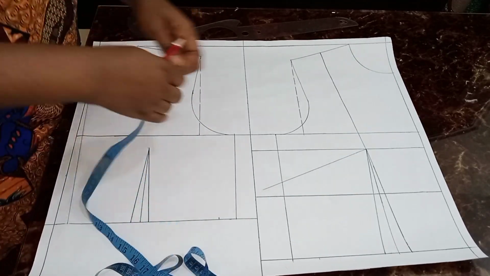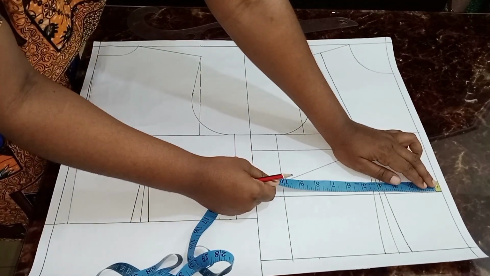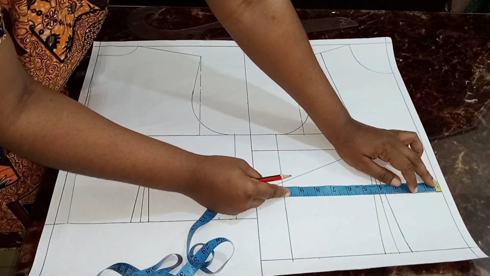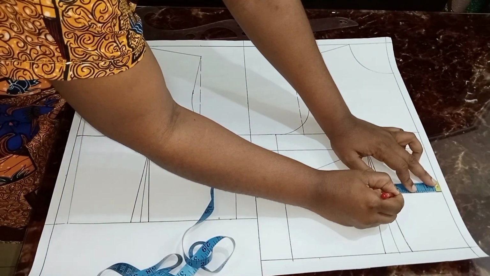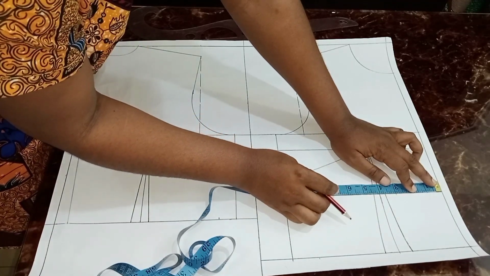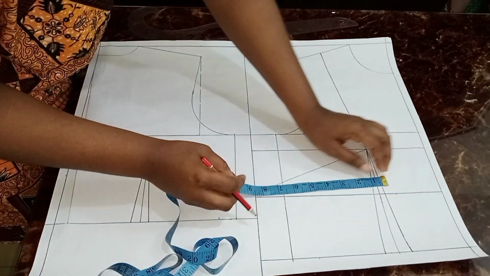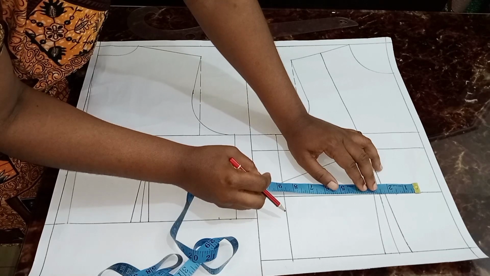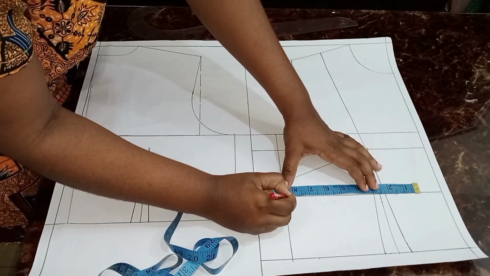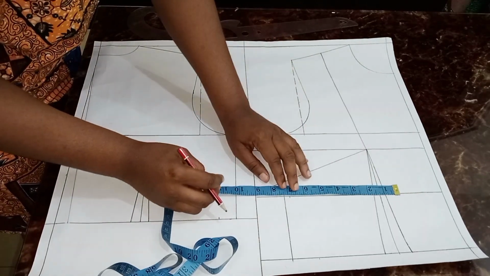We have connected from the midpoint of the shoulder slope to the bust point line. Now my underbust round is 33 inches, and 33 inches divided by 4 is 8.25. So I'll go ahead and place my tape. From the center front, I'll mark my 3 inches. Now I'll move my tape to the second dart leg and continue to mark my 8.25. And here we have it.